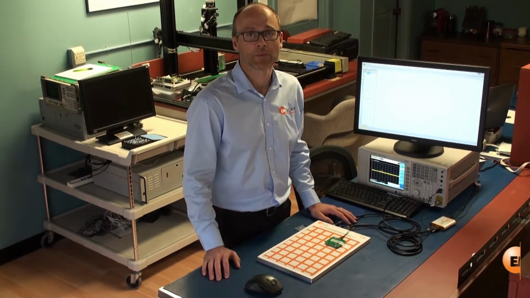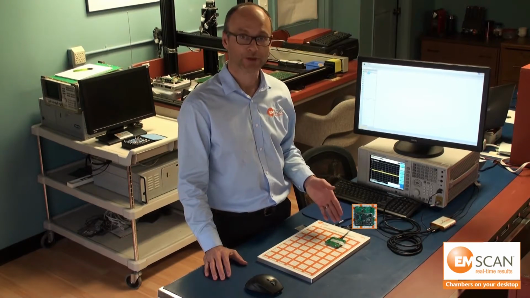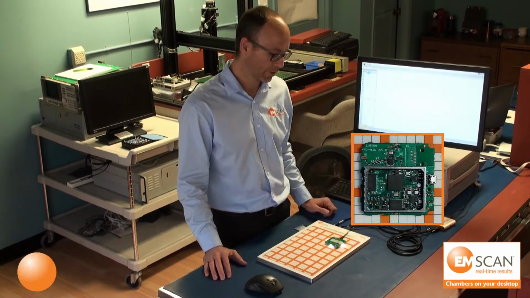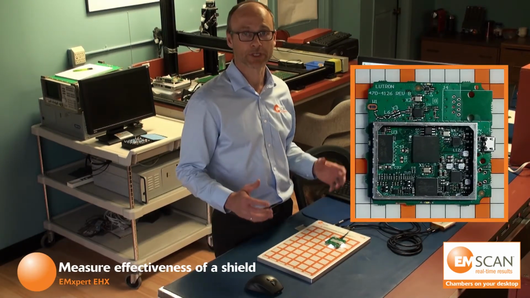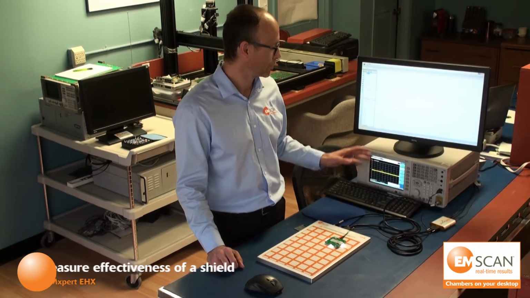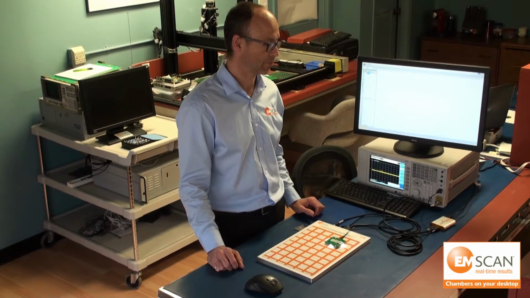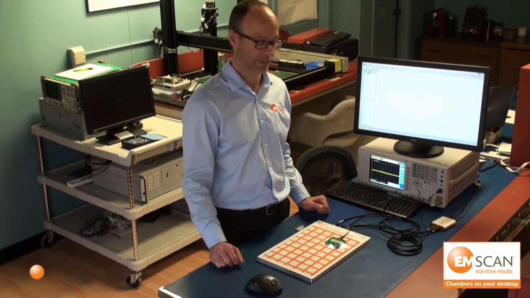Welcome to EMscan Lab. Today we'll be looking at testing for shielding effectiveness. So we have an LED lighting control board here, and this is set up on the EMxpert EHX system. We're using the Keysight EXA analyzer as part of this system. Everything's set up, so we'll start the testing.